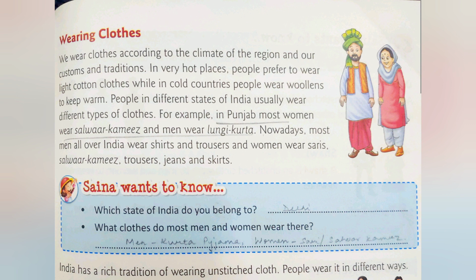People in different states of India usually wear different types of clothes. For example, in Punjab, most women wear salwar kameez and men wear lungi kurta. Nowadays, most men all over India wear shirts and trousers, and women wear saris, salwar kameez, trousers, jeans, and skirts.